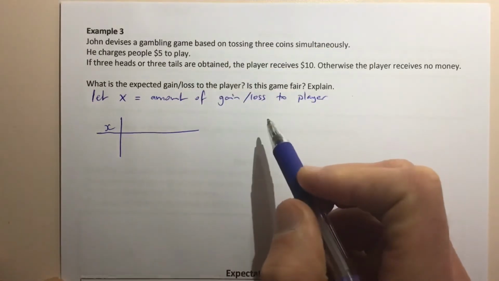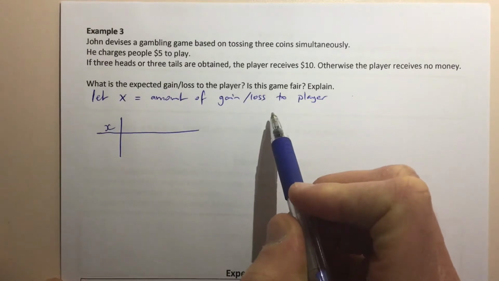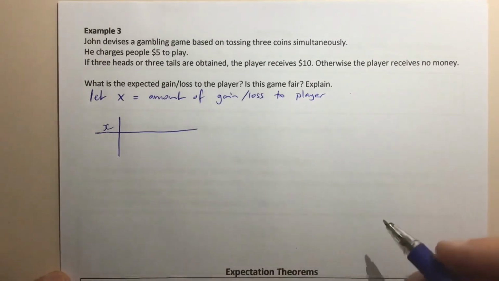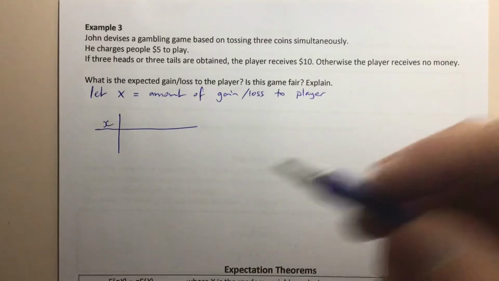Actually, no, sorry, hang on. What am I doing? I'm letting x equal the amount of gain or loss to the player. Nope, scrap that. So what are my possible values of x? Well, I'm not going to write it as win or loss, that would not have made sense.